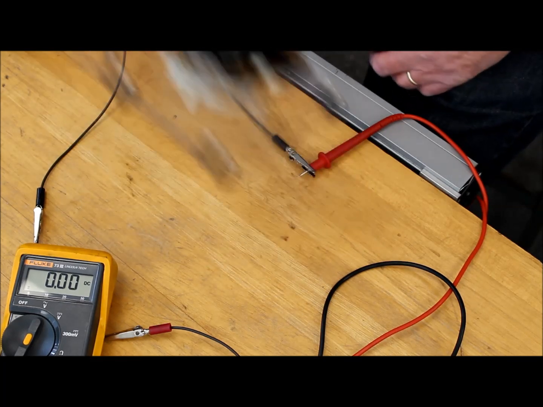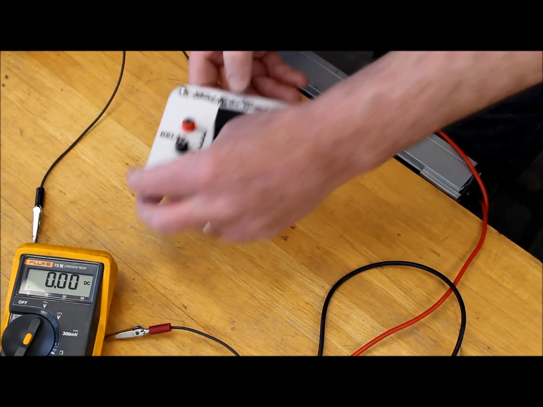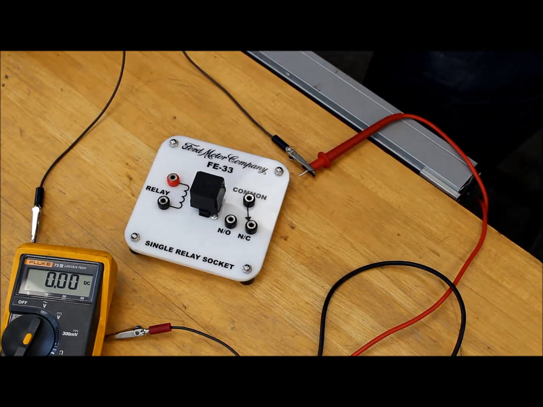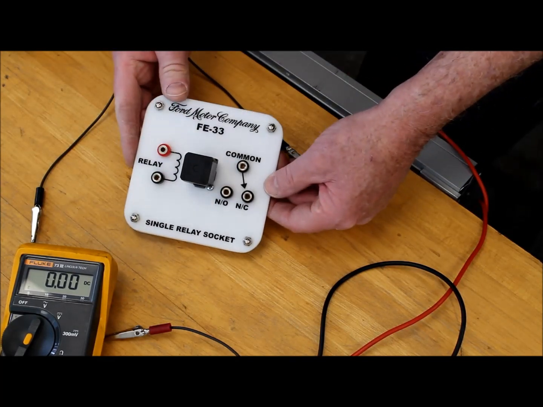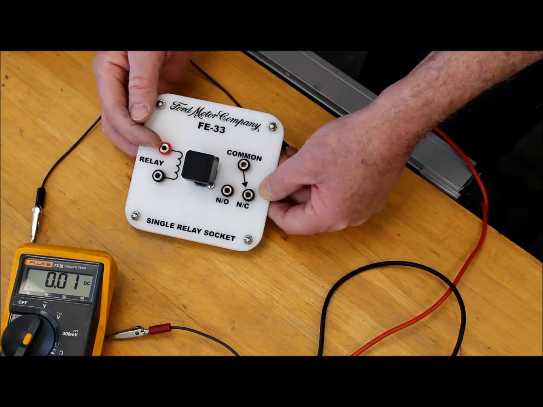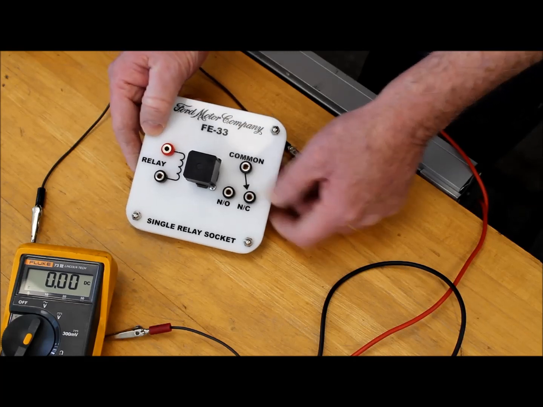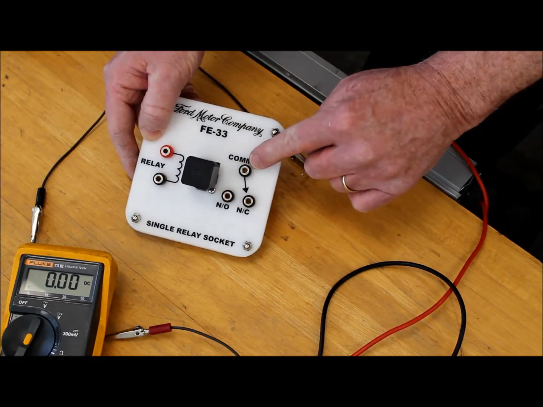So let me move this motor out for a minute. And here I have a 5-pin relay. So when you look at this, over on this side is the relay coil. This is what's going to be the electromagnet inside the relay that's going to control the switch on this side, on the load side of it.